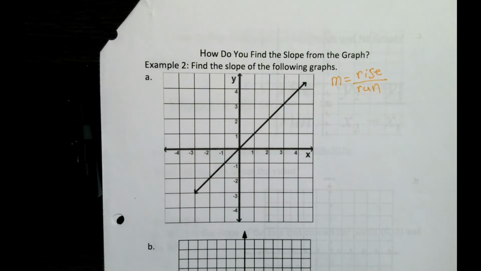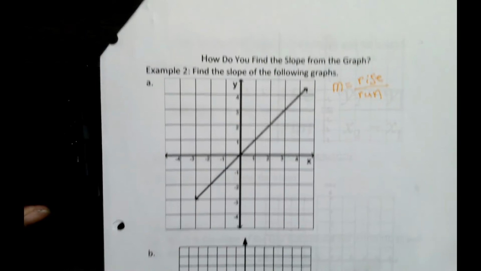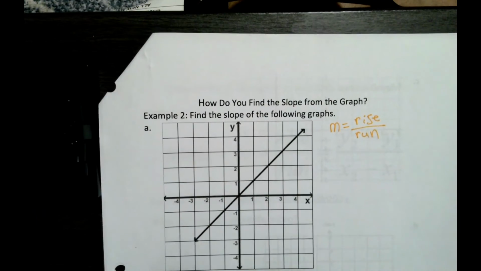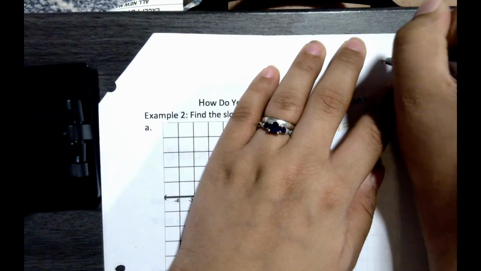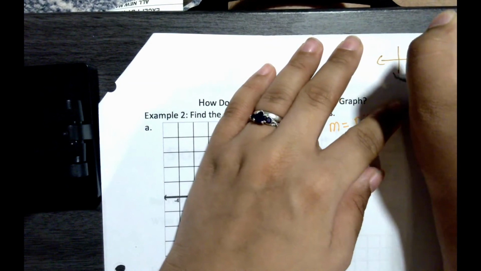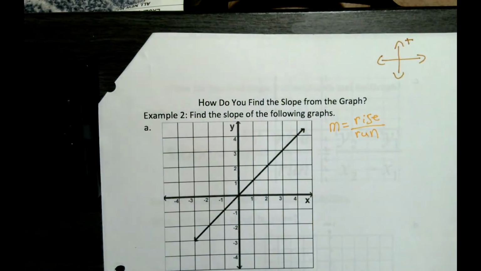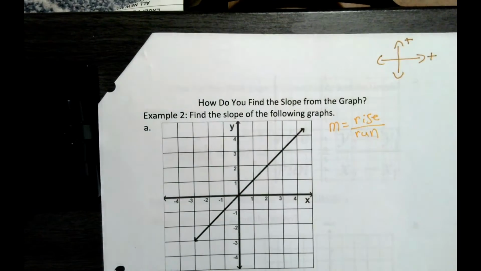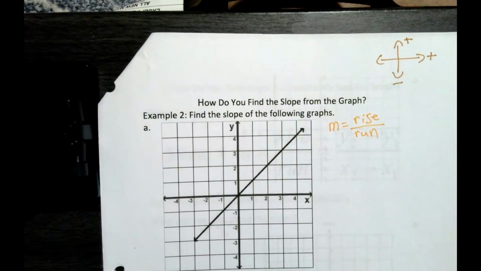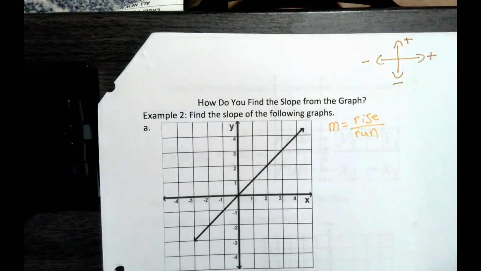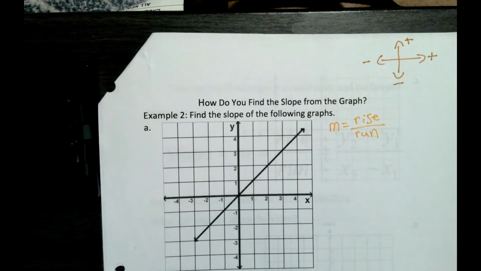Before we do anything else, I want to introduce you to our slope compass to help us out. If we are going up, then we are positive. If we are going to the right, then we are positive. If we're going down, we're negative. To the left, we're negative. So keep that guy in mind.